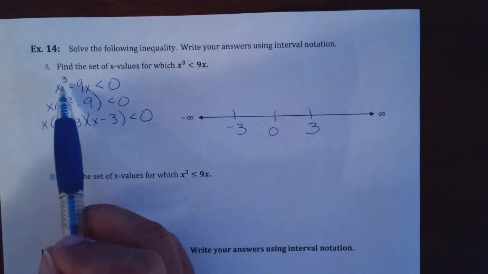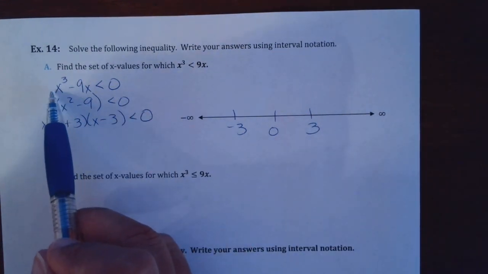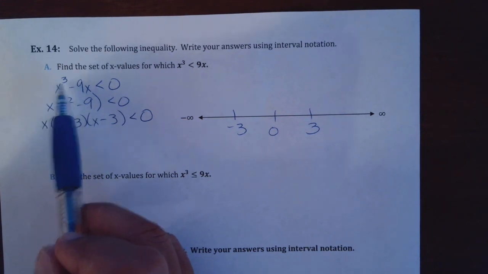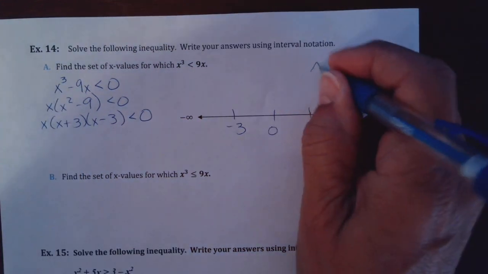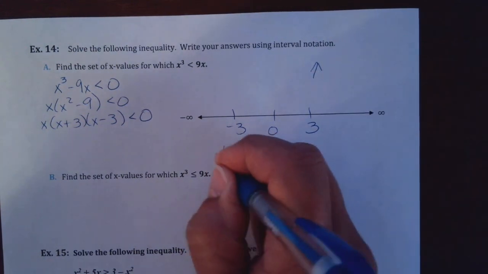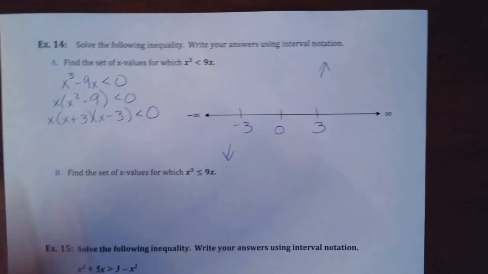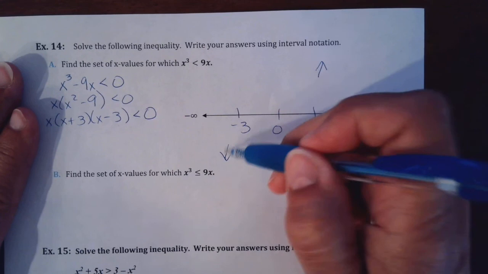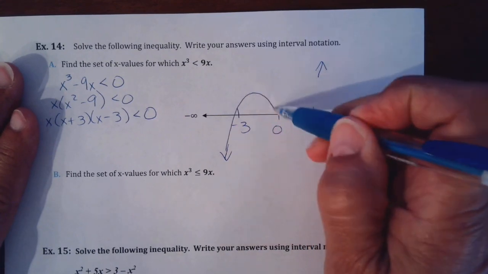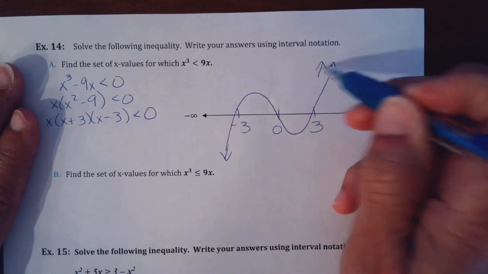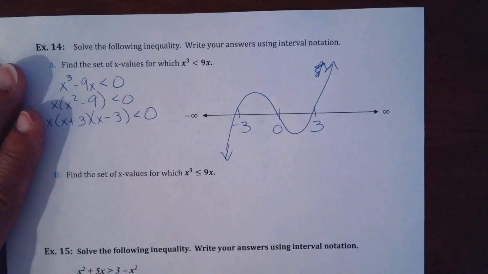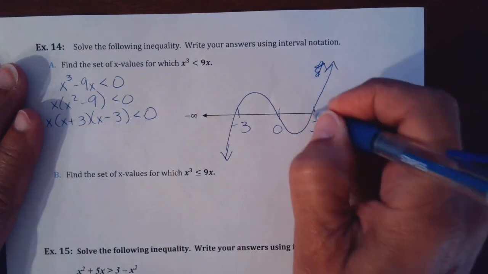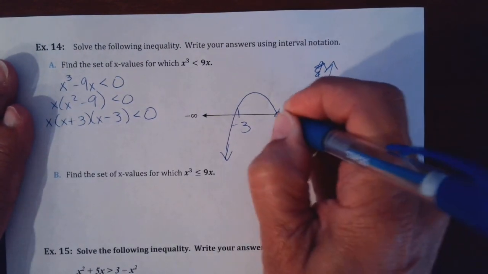This was a cubic, x to the 3rd, so the right side's up because the leading coefficient is positive. And the left side's going to be down because that's an odd degree, right? So there's my end behavior. And we're just going through these points. So we're going to go through here, through here, through there. Okay? All right, so this is where your graph equals 0.